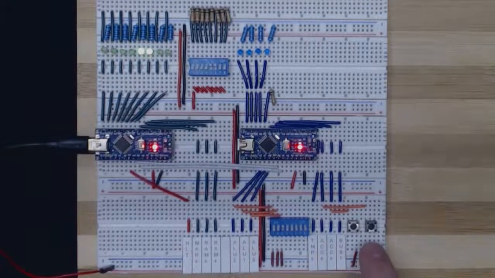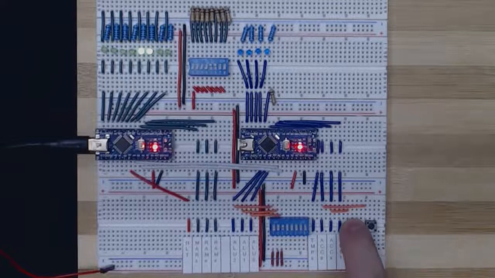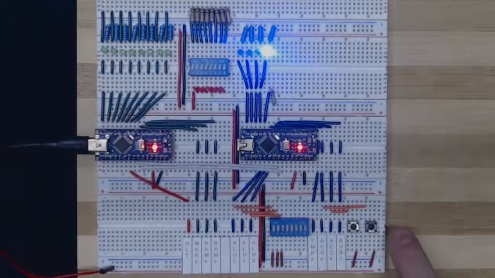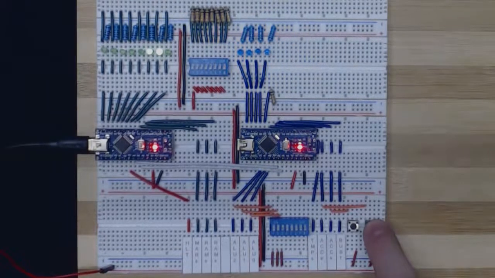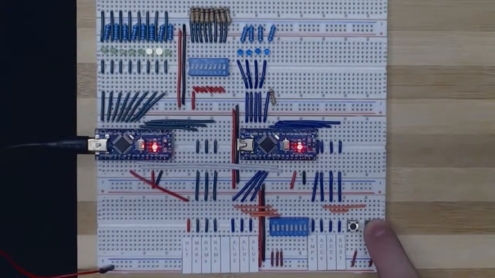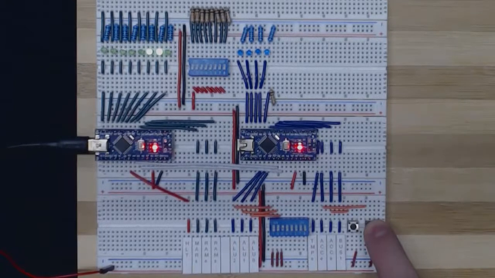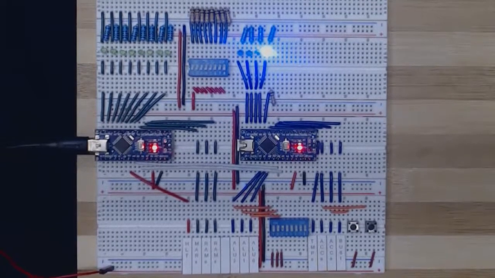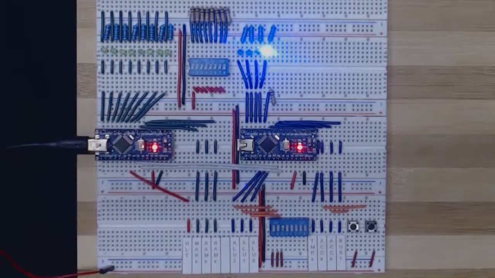Let's store the result in the accumulator. Reset the bus and check our result. Here our result is 6. So you can see that our value of 12 has been shifted right to the value 6, which comes out basically to dividing by 2.